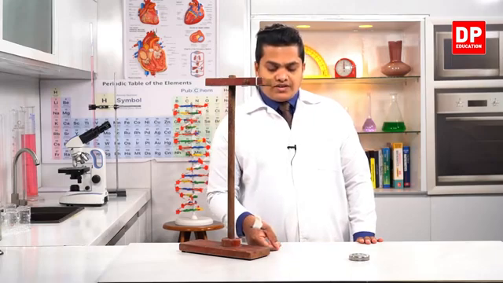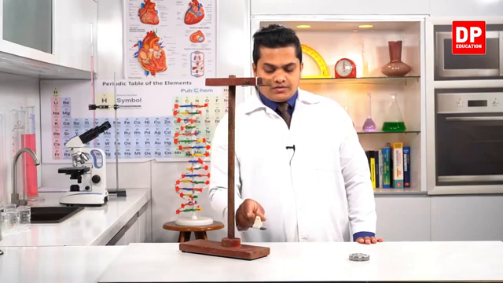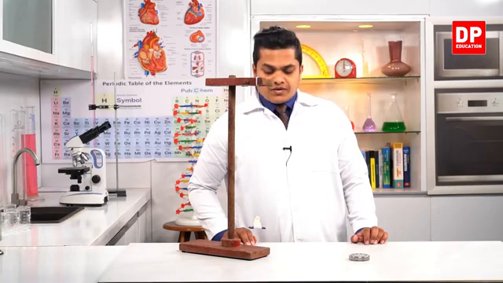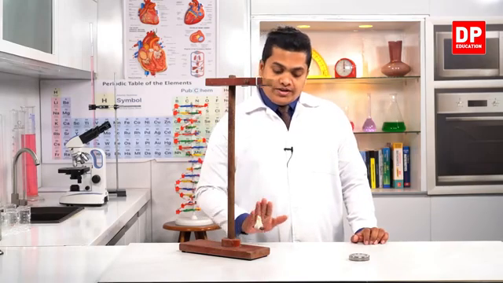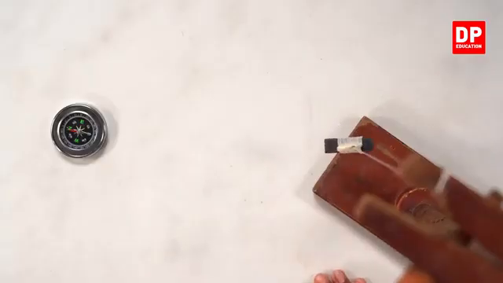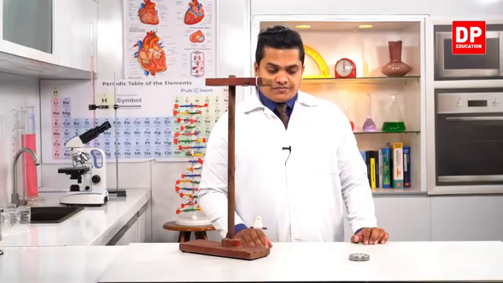Now I have released it, and it's rotating here and there. I have given it a small push, and it's still rotating. Let's see to which direction this magnet is going to finish its rotation.